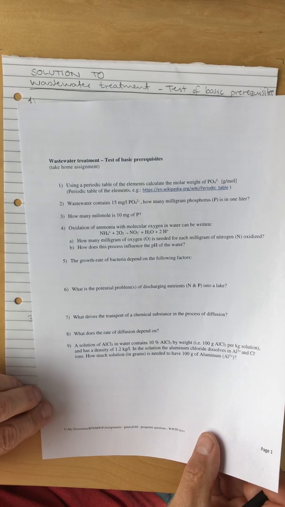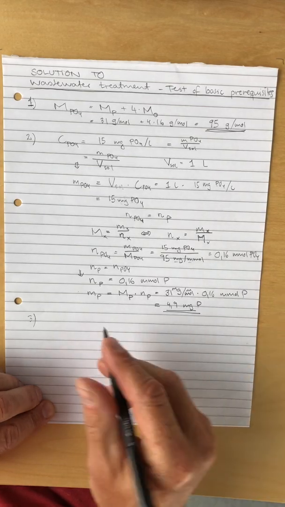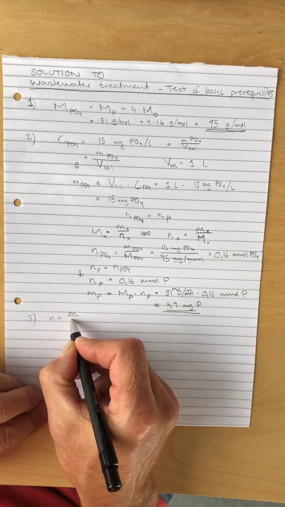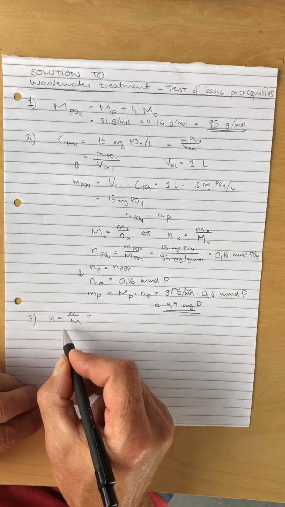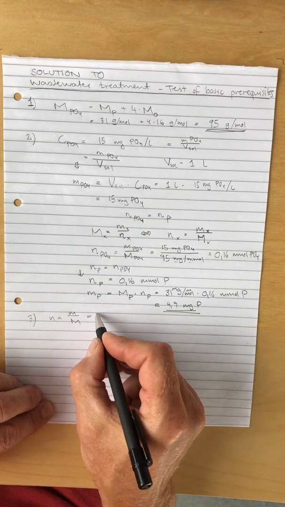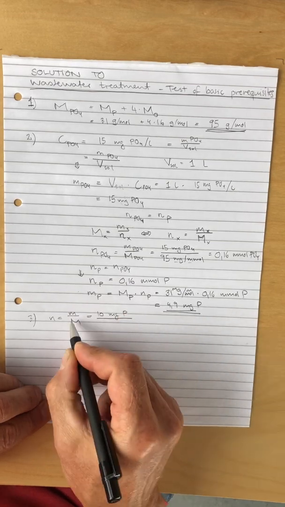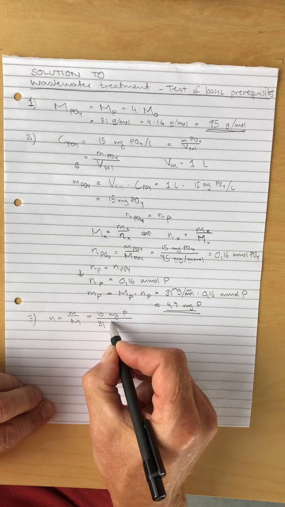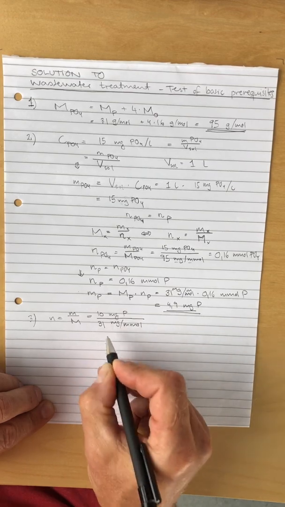Third question, how many millimoles is 10 milligram of phosphorus? So again, I've got the relationship n equals m over big M. In this situation, I'm looking for phosphorus, so I have my 10 milligram of P. The molar weight is 31 milligram per millimole, or gram per mole, same number.